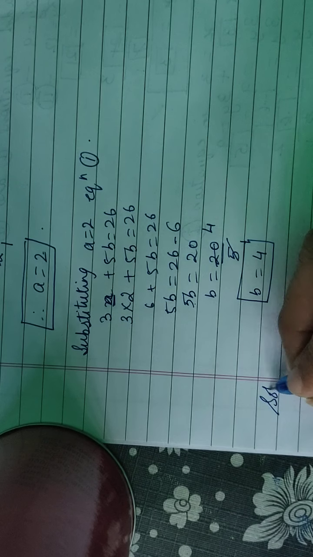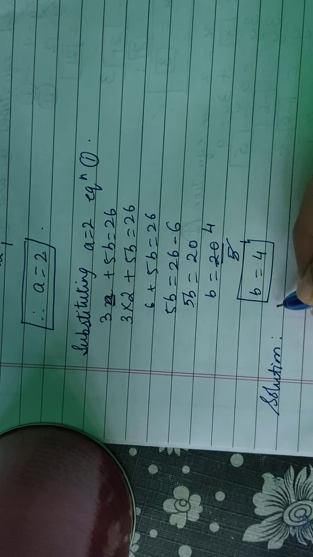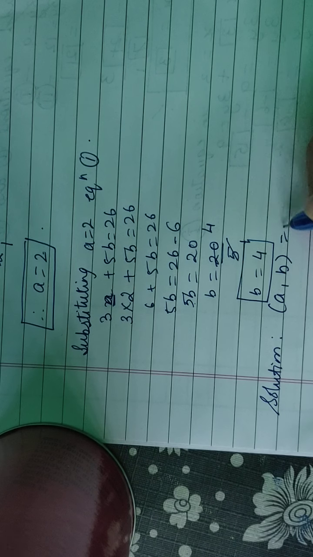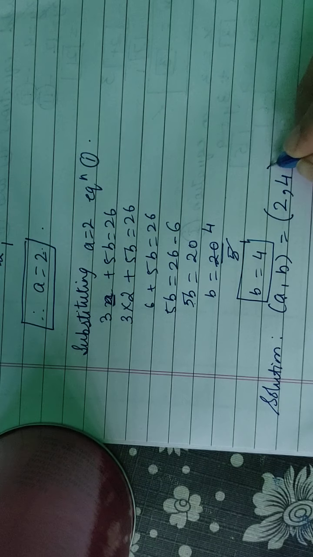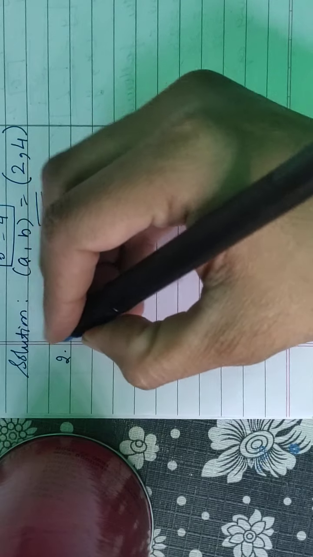So now I have to write the solution or the answer. I'll write a comma b. Remember, the value of a has to be written first: 2, 4. So I hope you understood the first sum. I am going to the second sum.